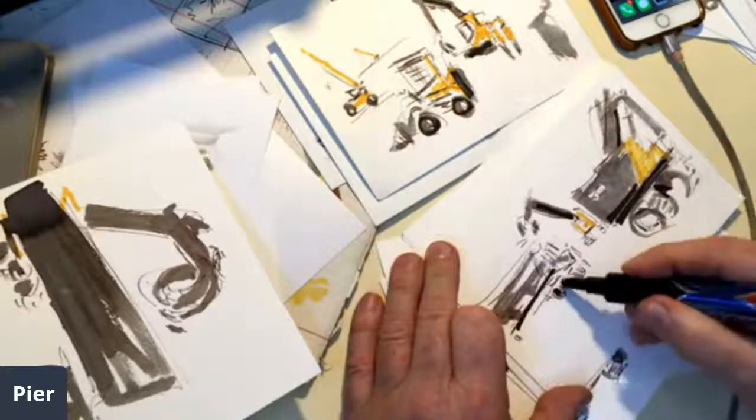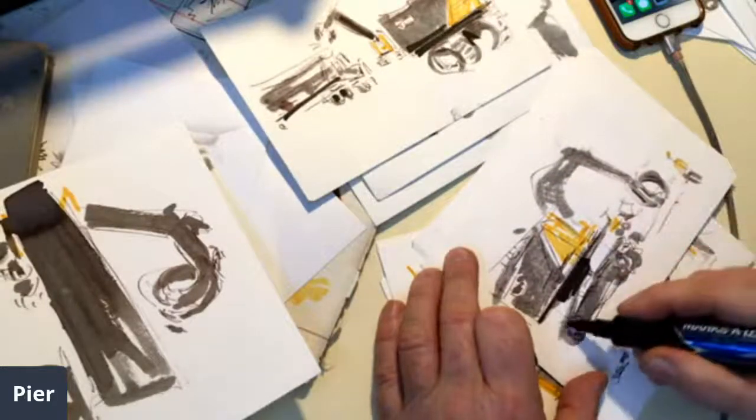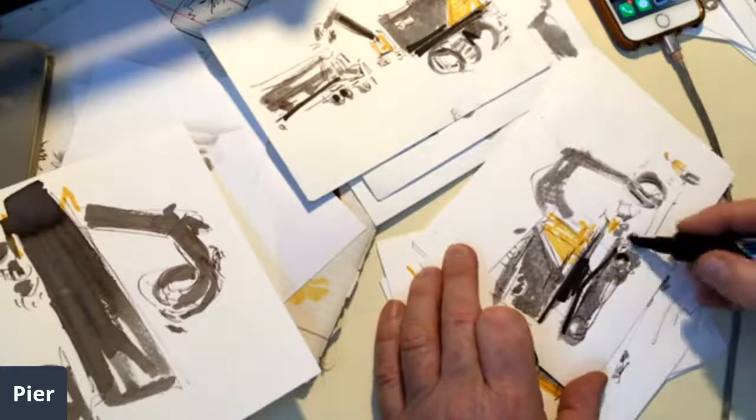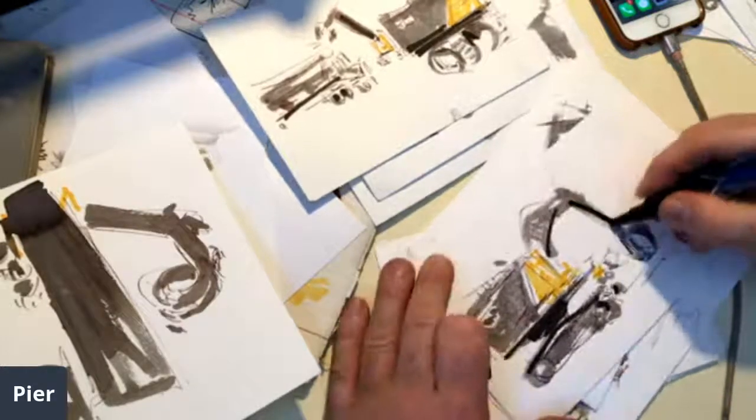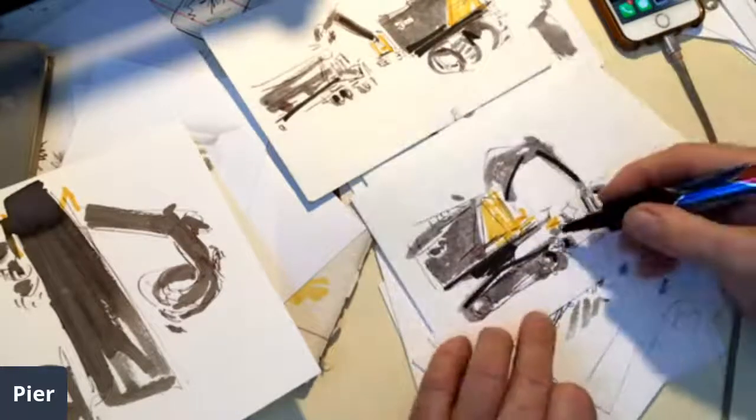There's one thing I kind of like about magic markers. I like the little squeaks they make sometimes. There's something that's, I find, charming about that.